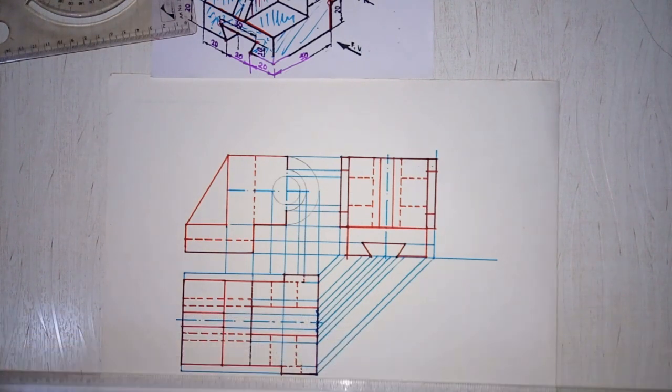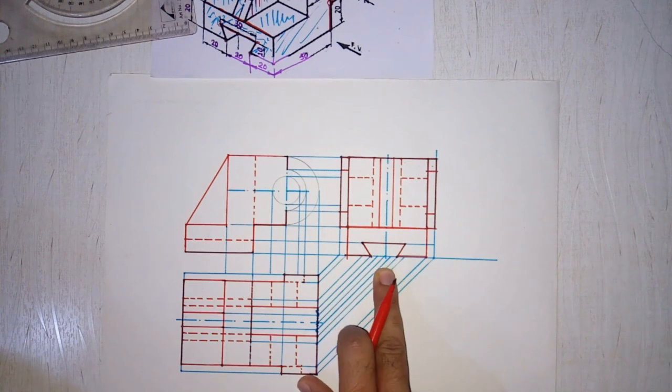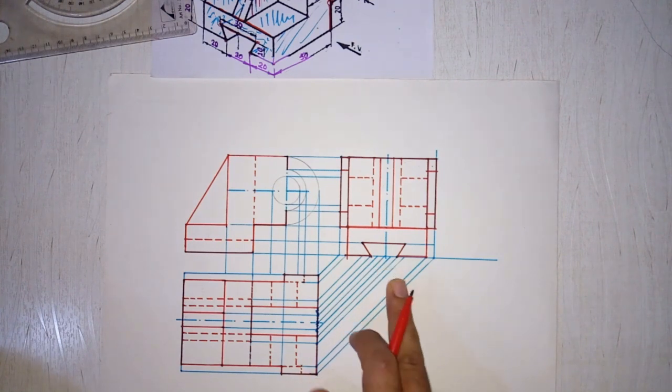Now I am not giving dimensions to this. To complete the problem, you have to give dimensions by the method mentioned in the problem statement, and also you have to write the names of the views, front view, top view, and left hand side view at the bottom. So that will complete the problem.